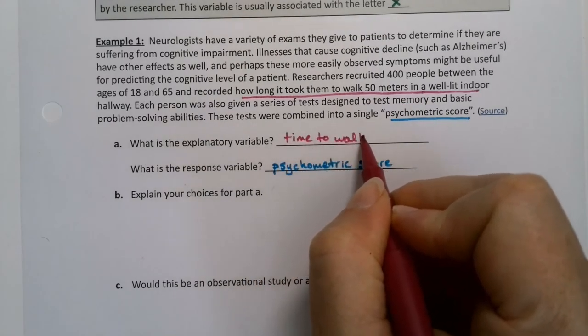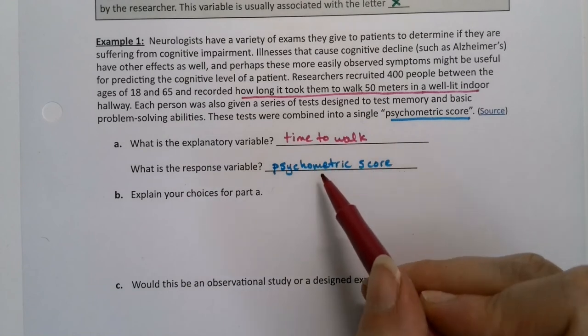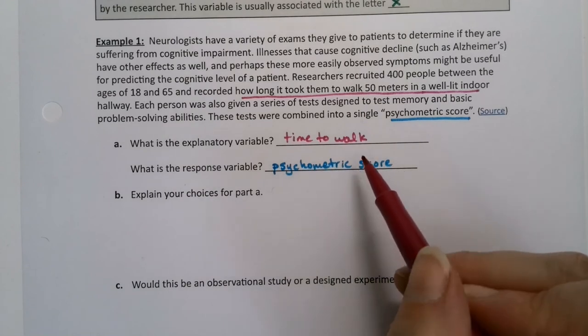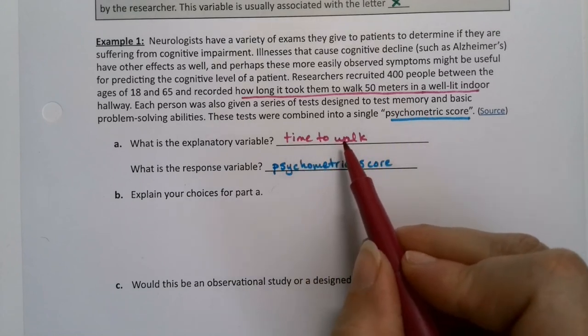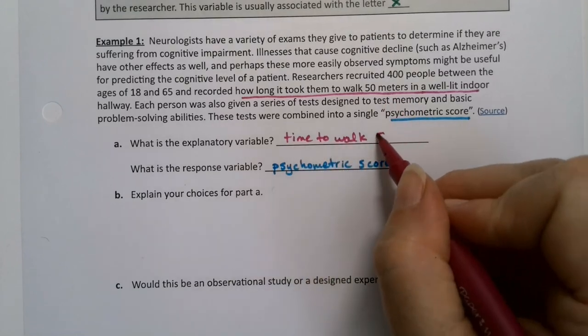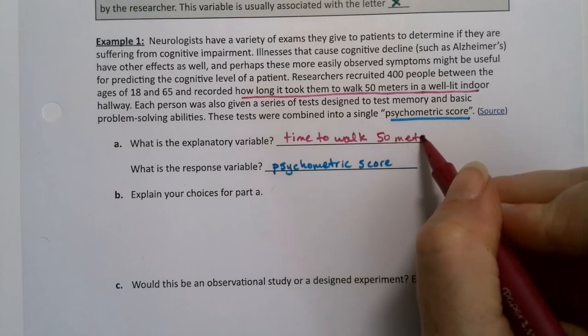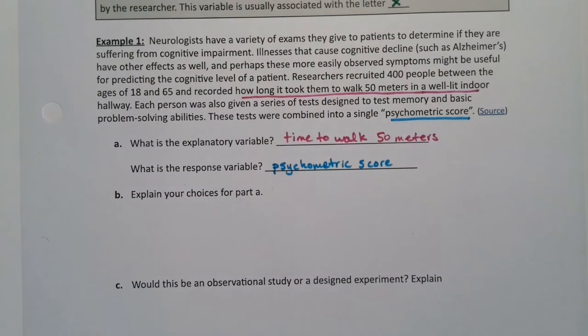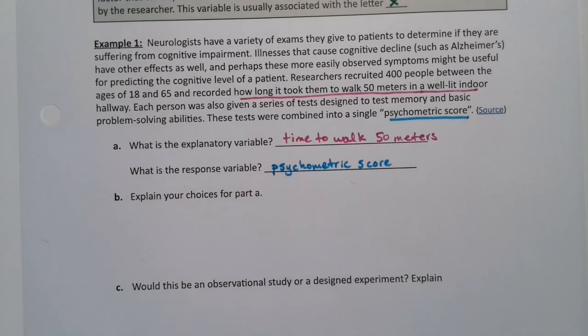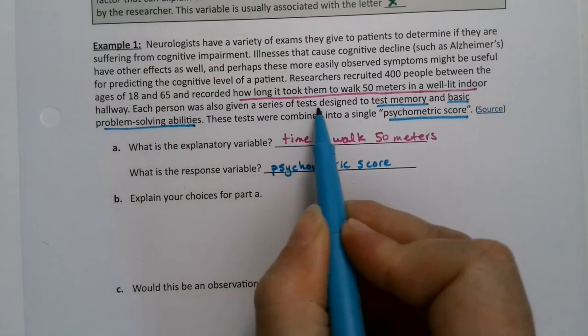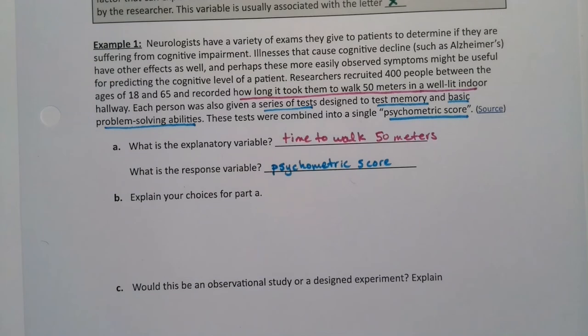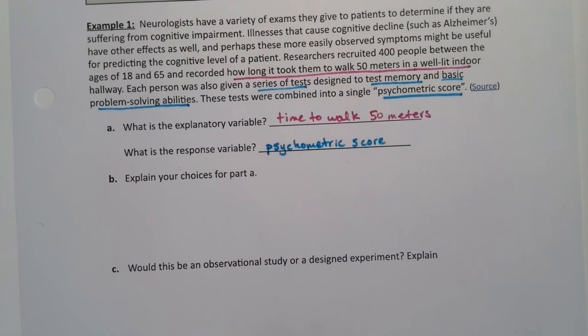They're trying to figure out, hey, can we figure out their score on the psychometric score without having to do invasive things? So can we just watch them walk down a hallway and know that they're going to score higher or lower on the psychometric score, right? The psychometric score is a combination of the memory and basic problem-solving skill abilities, right? So it's a series of tests on that, which are combined into one score.